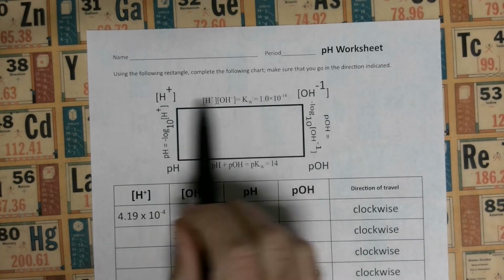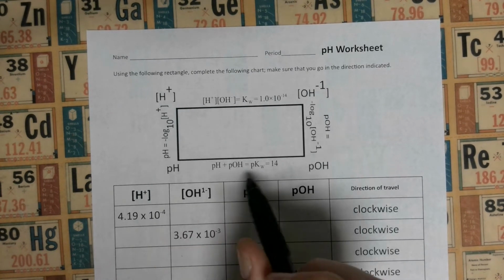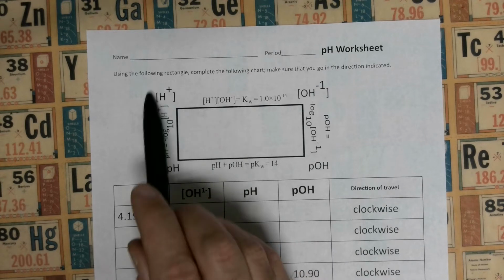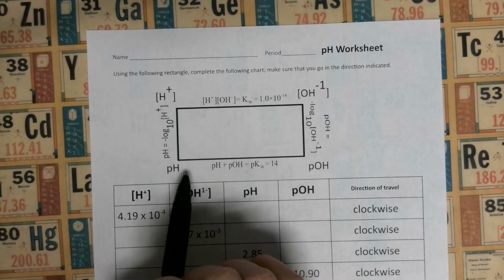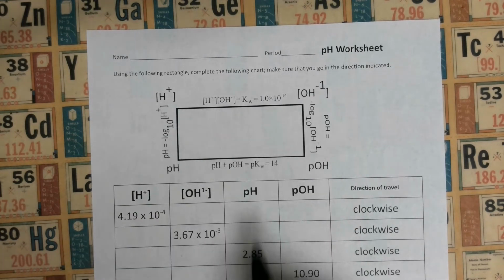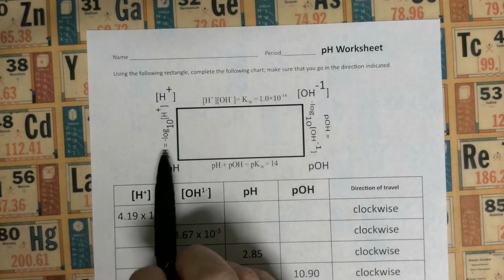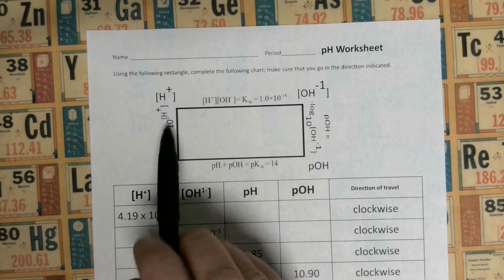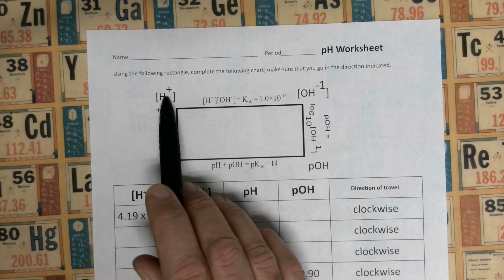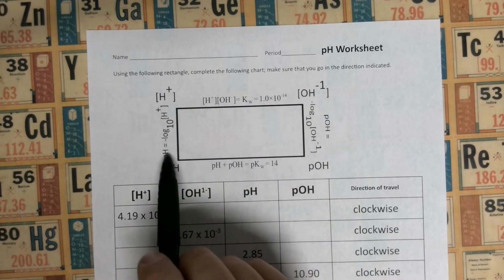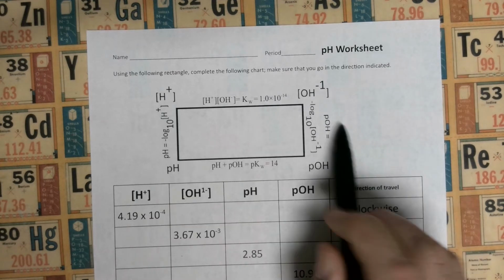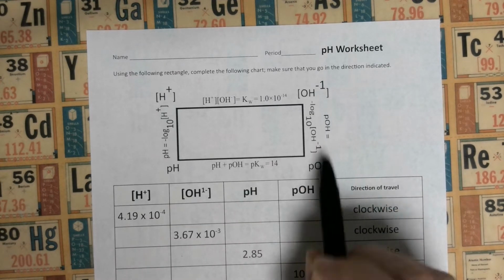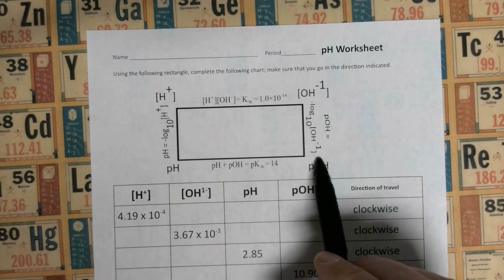So we use this little box to help us get around. Each corner has a different stopping point, and how you get from one corner to another is in between. For instance, if I have the H plus and I want to know the pH, I would do the negative log of the H plus concentration. Or if I know the OH minus and I want to know the pOH, I would do the negative log of the OH minus concentration.